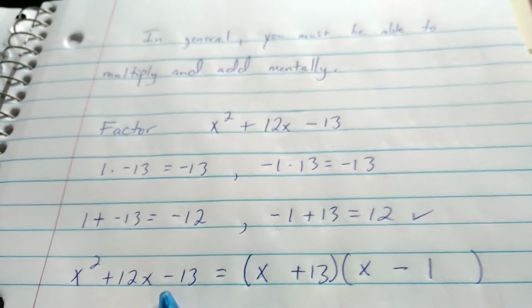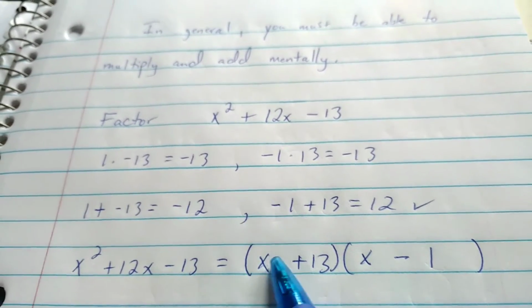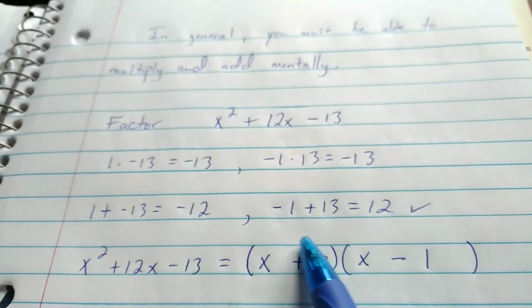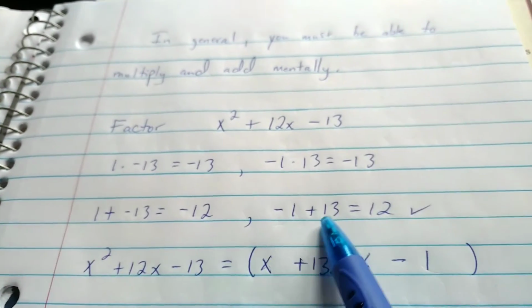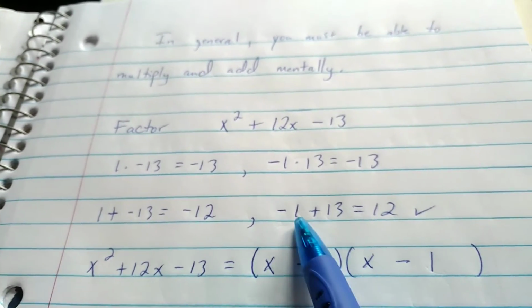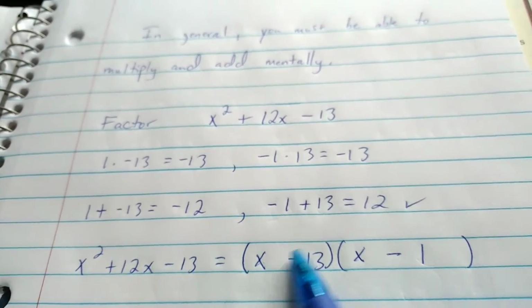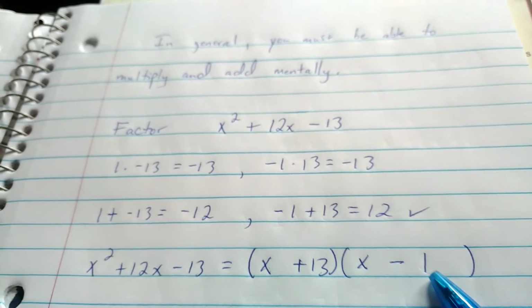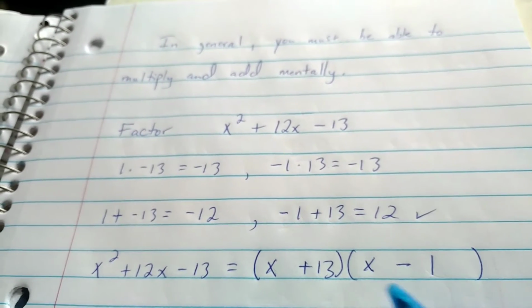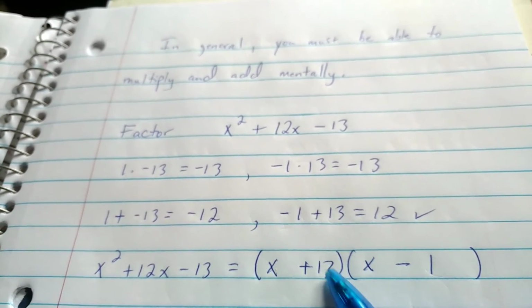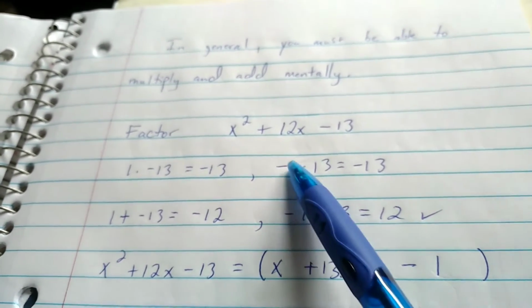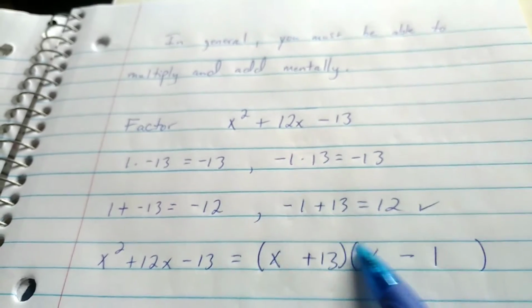So x squared plus 12x minus 13 equals (x + 13)(x - 1). Again, x times x gives the x squared. Now that we know which two we want, the 13 positive, the 1 negative, and again we check. X times x is x squared. X times negative 1 is negative 1x. 13 times x is 13x, and if we add the 13x with the negative 1x, we get the positive 12x. It's all good.